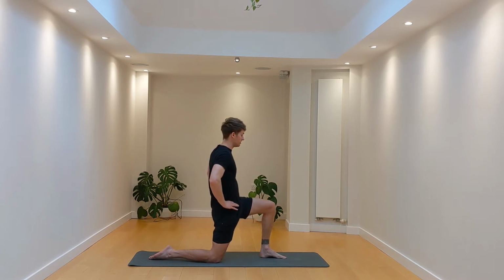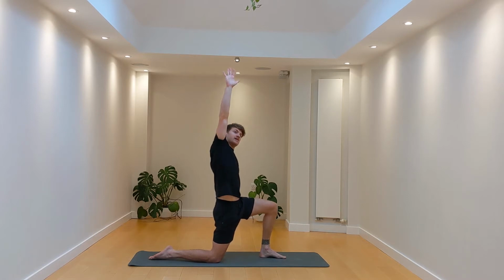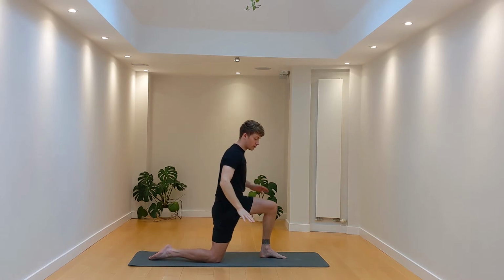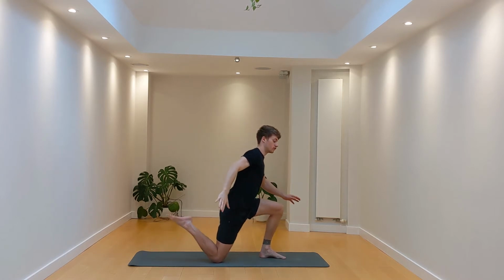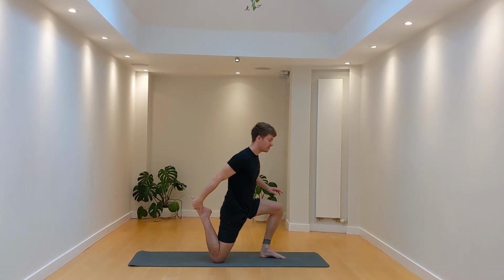Once you've got that, if you want to make that stretch more intense, you can then reach the same hand as the trailing leg up to the ceiling, and you'll feel that opening all the way up the side of the body here. If again you want to make that stretch more intense, you can then reach behind and grab the trailing foot, and again squeeze that trailing glute and try and tuck the pelvis underneath, keeping the hips underneath you. So you should feel that stretch at the right side of the body.